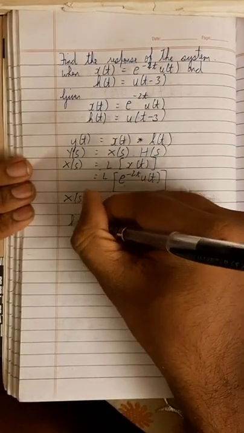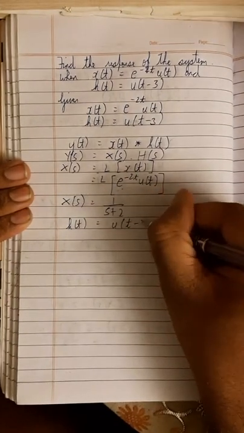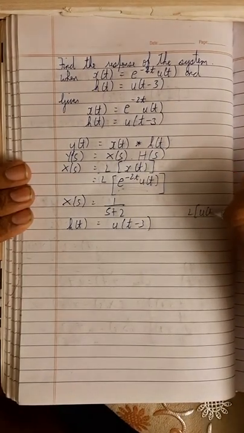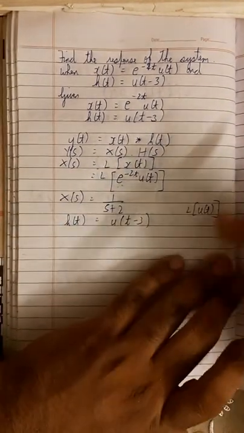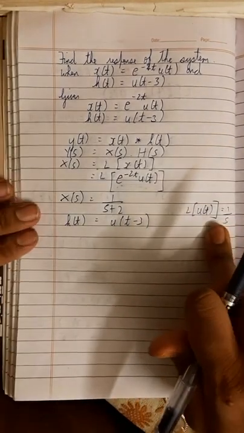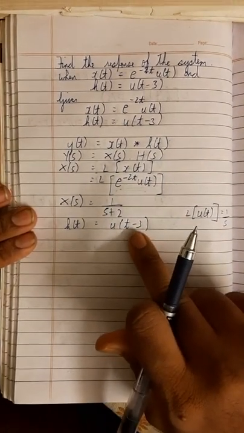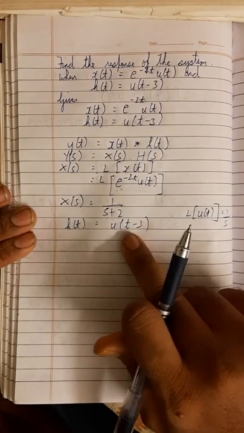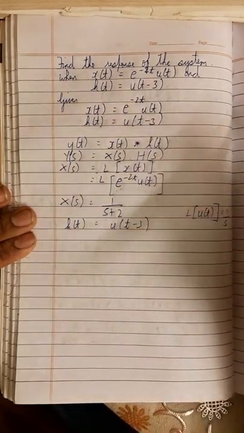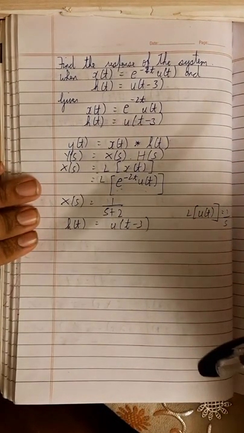Likewise, h of t is u of t minus 3. We know that the Laplace transform of u of t is equal to 1 by s, right? This is the Laplace transform of u of t. So this is u of t minus 3. That means this is a time shifting property, yeah? We apply time shifting to this. A time shift in the time domain means an exponential function in the frequency domain, right?